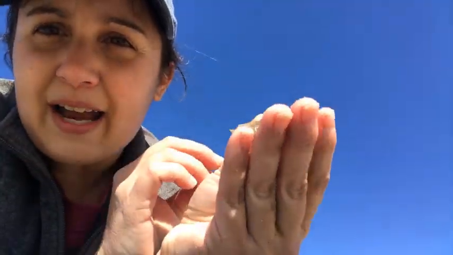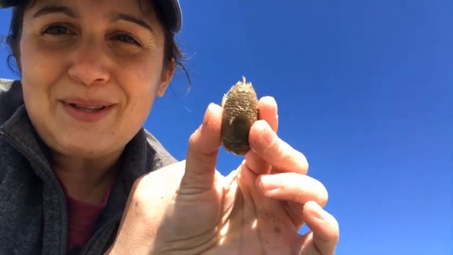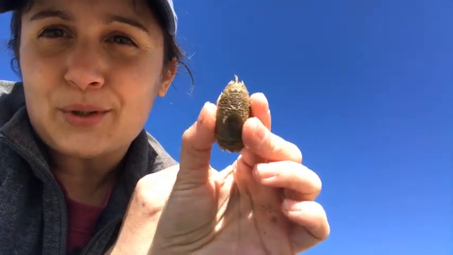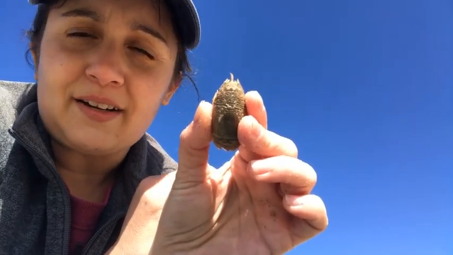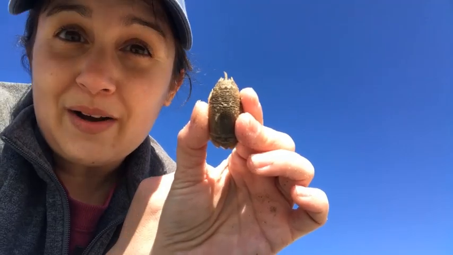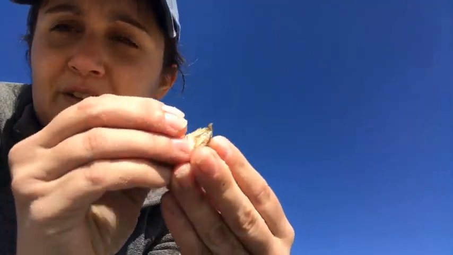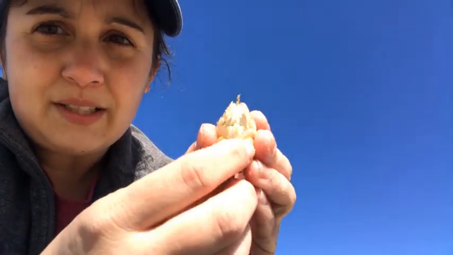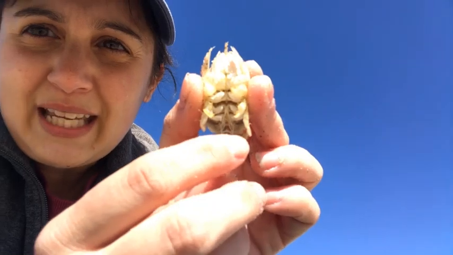So if a sand crab, all right, this guy right here, is 10 millimeters or smaller, he or she is considered a recruit or a juvenile sand crab. And so with those, we can't determine their gender just yet. They're too small. However, if they're 10 millimeters or larger, then we can find out whether they're male or female. So what they do is, they will pull back the telson, just like I did before, and they expose the abdomen.